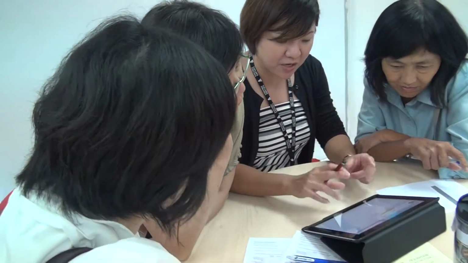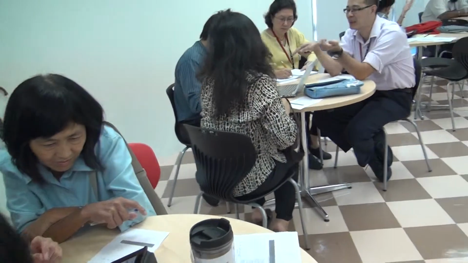Like for maths, you have equations, right? A simple equation, you cannot see it on the website. So what we do is I set the equation as a picture, so you can add or you want to.